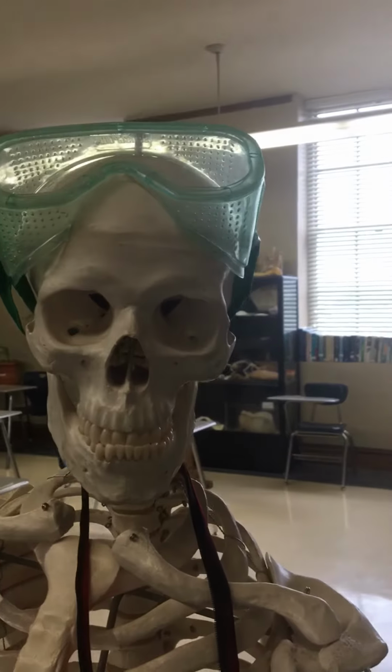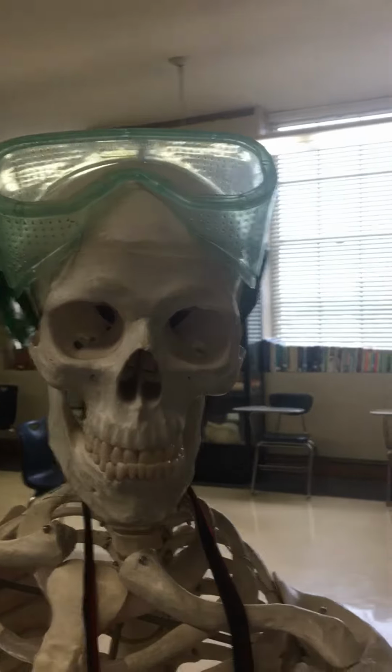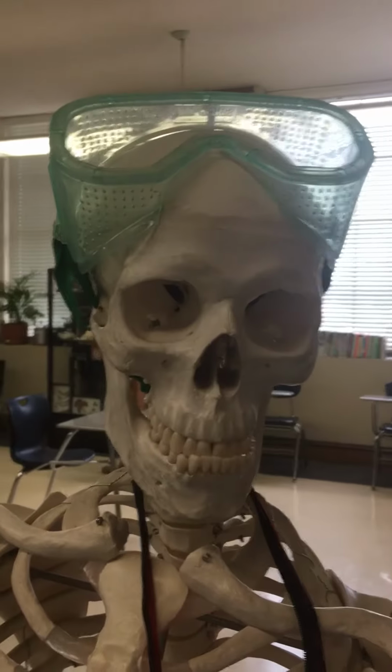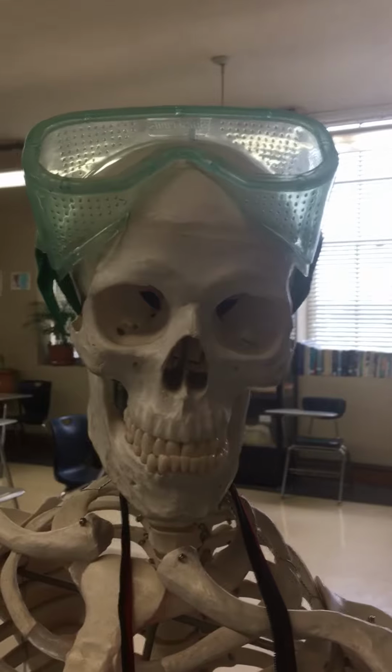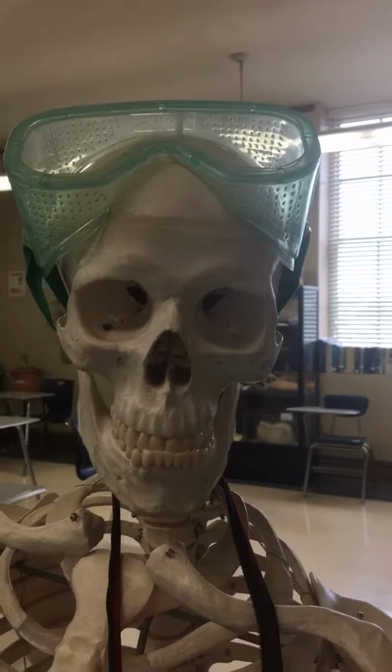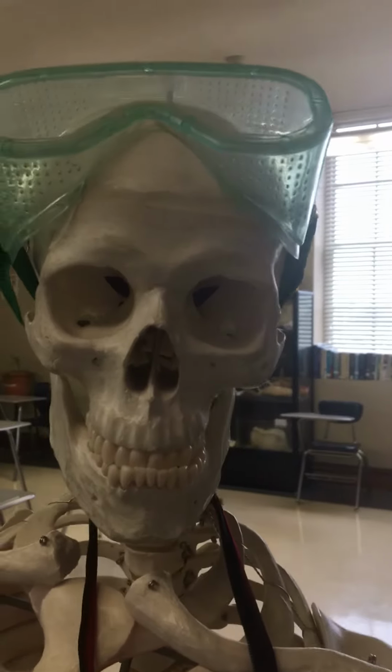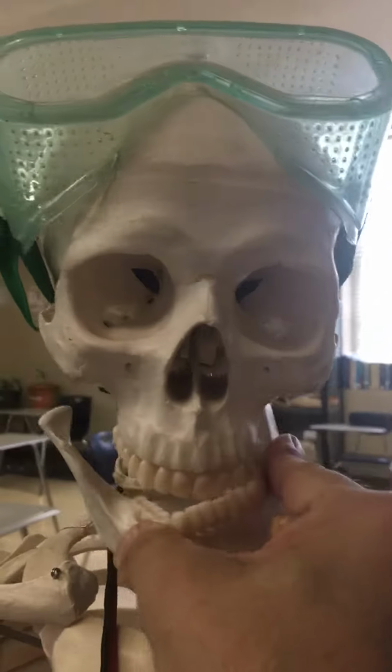And before I forget, the smallest bones in the body are deep inside that ear. You have your ear ossicles, which vibrate and have a role with hearing. And that almost does it for the skull, but there's one other special one I want to show you.